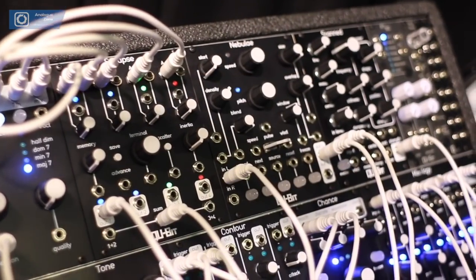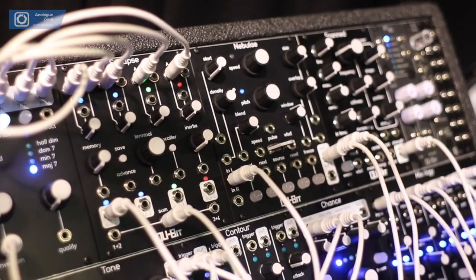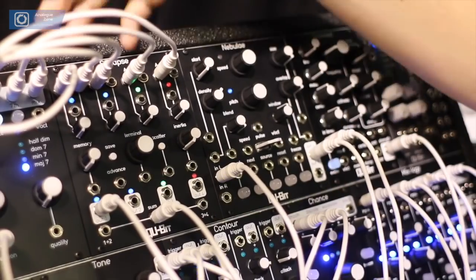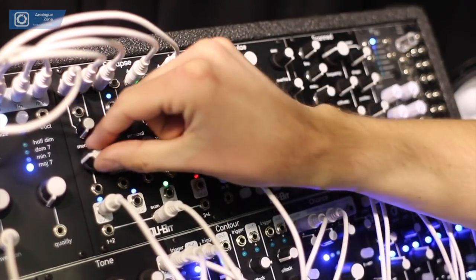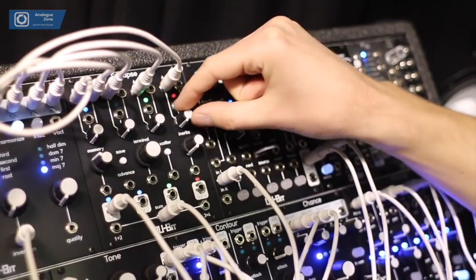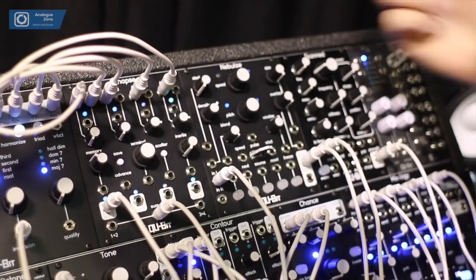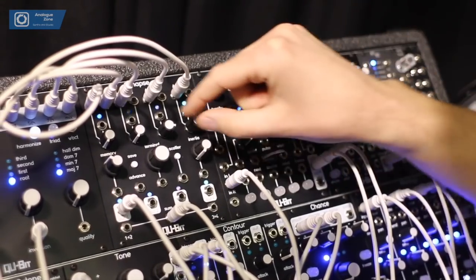To the left we have our memory control. Now what the memory control does is it gives us 8 slots where we can store the current VCA states and recall them on the fly with CV. So we go to memory slot 2 here. Should listen to our sum output, become a lot more audible.